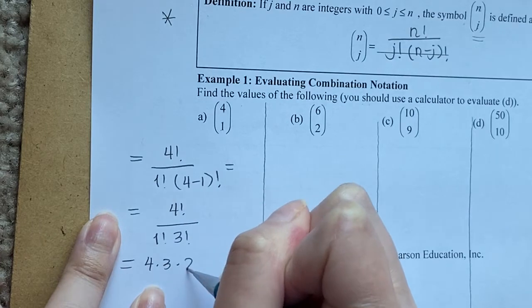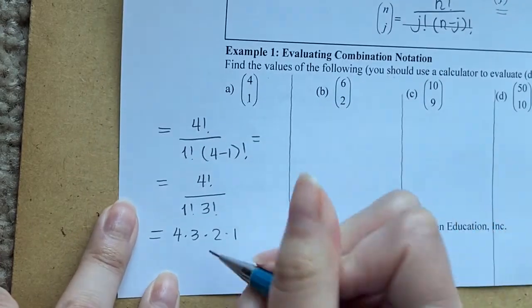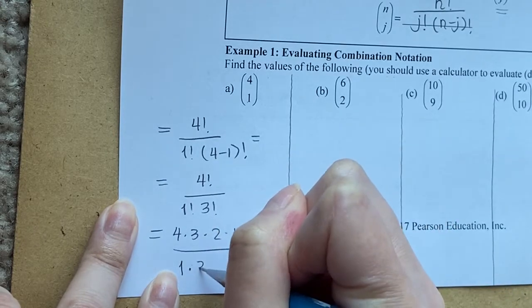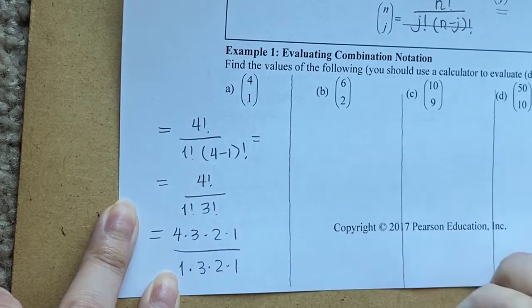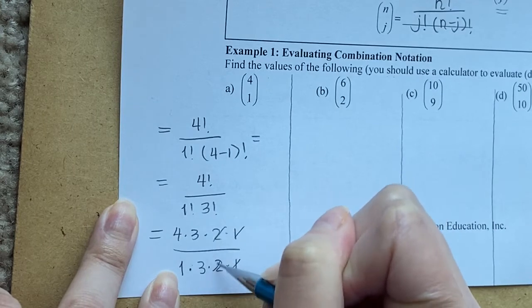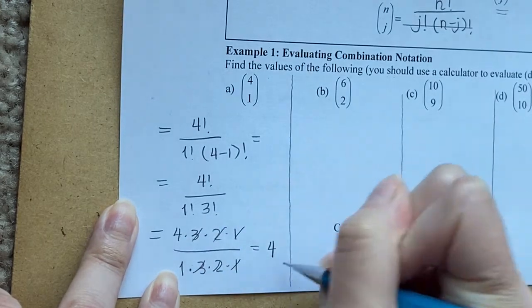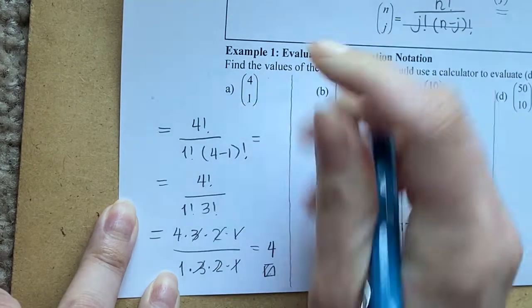4 times 3 times 2 times 1. Okay, so that's 4 factorial. And you know that this guy is 1. And this one is going to be 3 times 2 times 1. So the cool thing is, this cancels, and what's 4 over 1? You know that this is 4. And that's it. Okay, so that's the answer for this part.